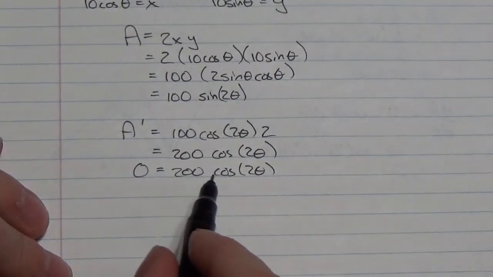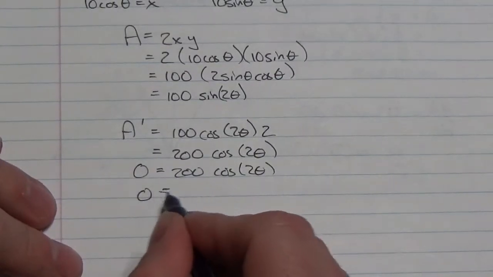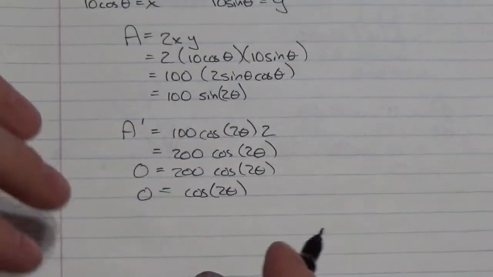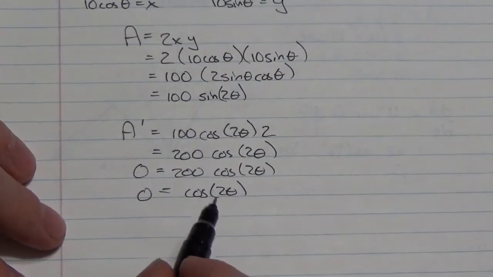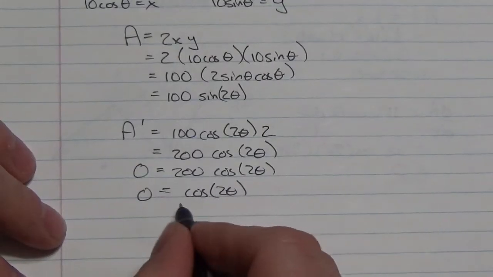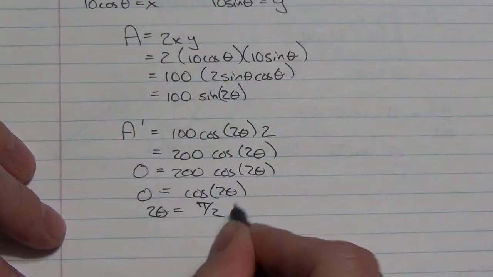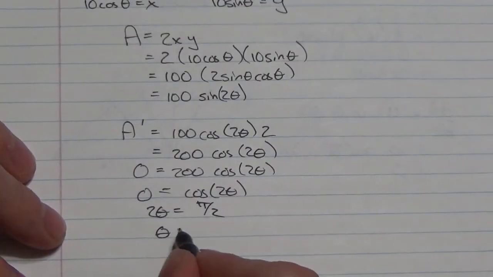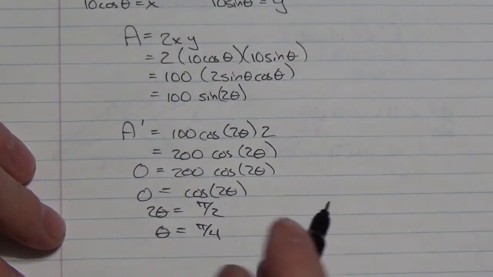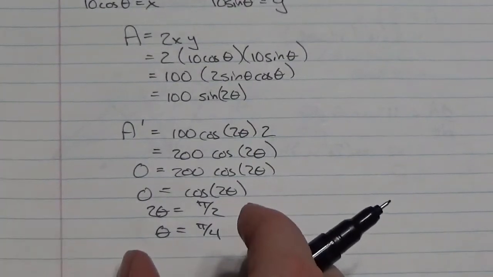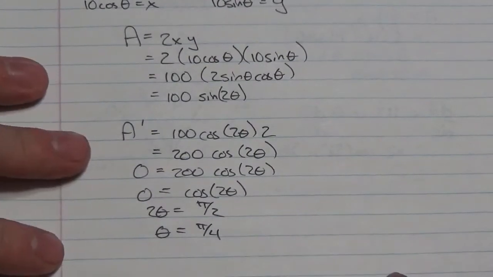In that case, I just divide, and I'll get 0 is equal to the cosine of 2 theta. And now think about that. In order for the cosine to spit out a 0, I know that the argument must be equal to pi over 2. And when I solve for theta, I will get pi over 4. That's the angle that gives us the maximum area here.